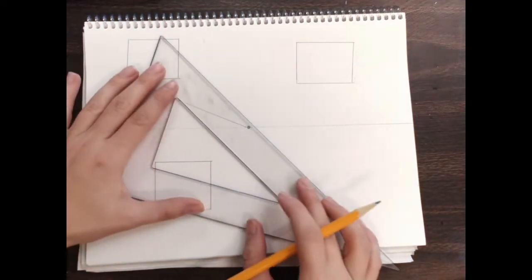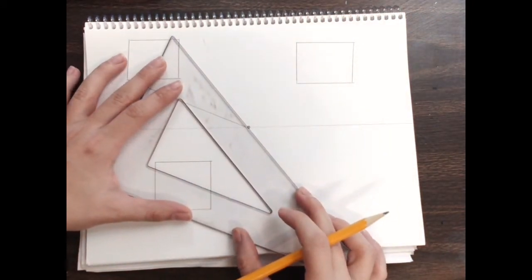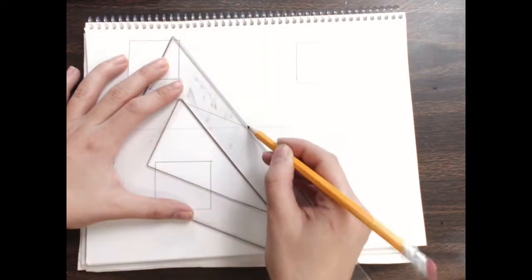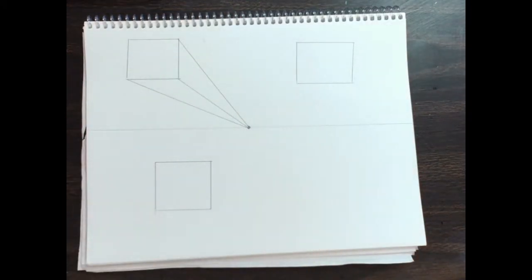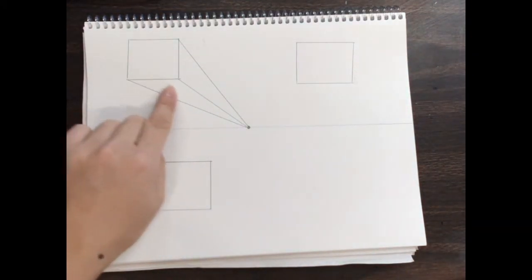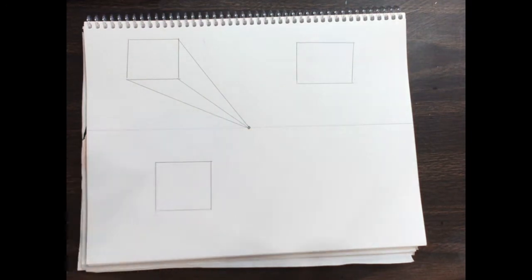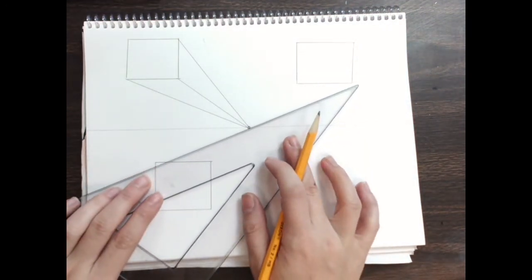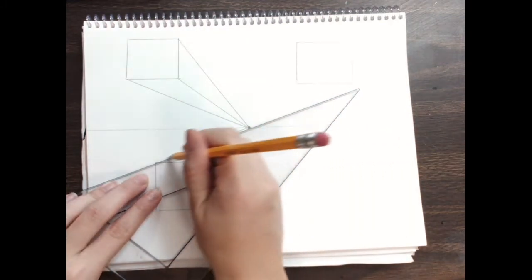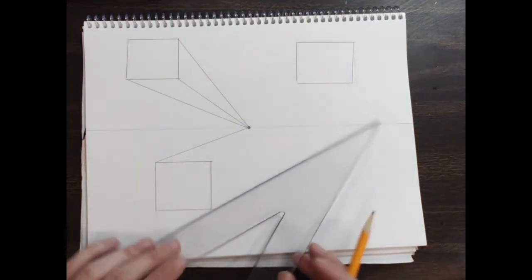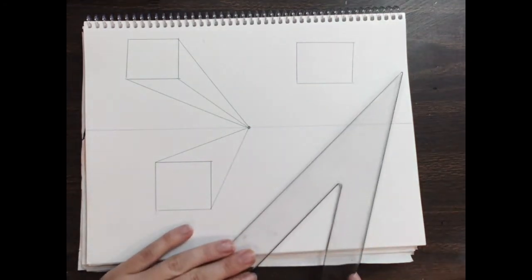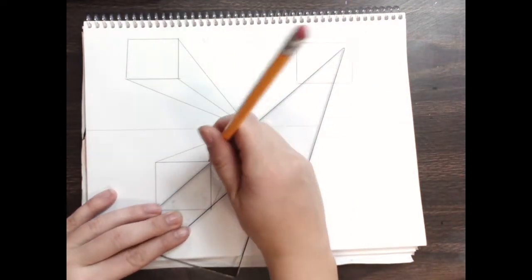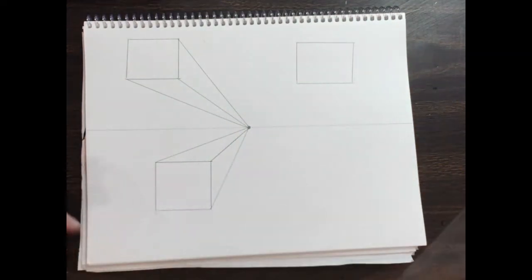I'm going to do the same for each of the 3 sides. I only need 3 sides because the other side is technically hidden. So now it looks like it's going back into space. And then I can continue on with the next one. All of these corners go all the way to that vanishing point.